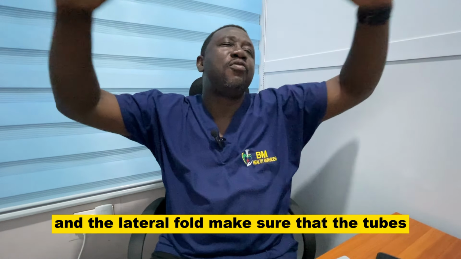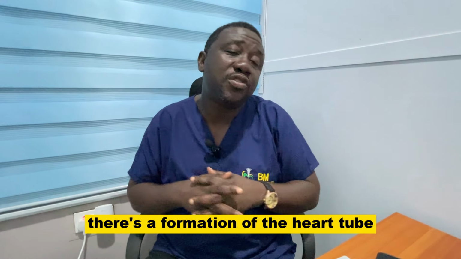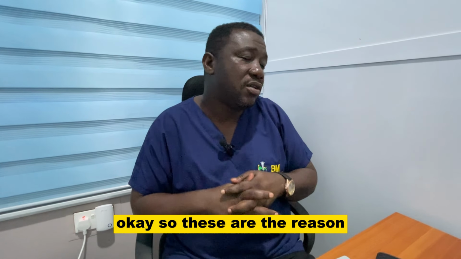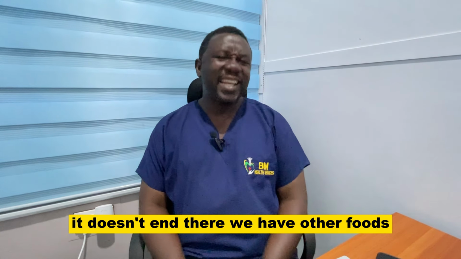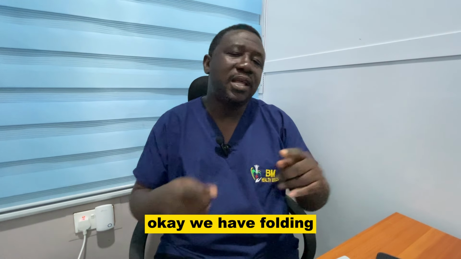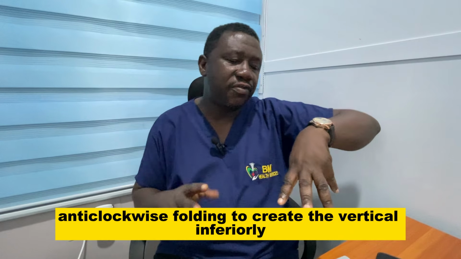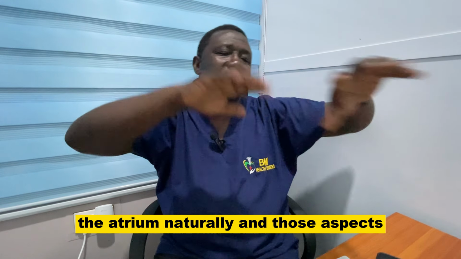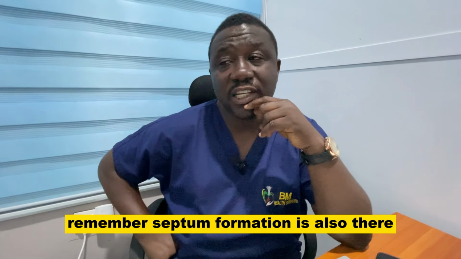And the lateral fold makes sure there is formation of the heart tube. So these two folds are most important. It doesn't end there. We have other folds. Remember, septum formation is also there.